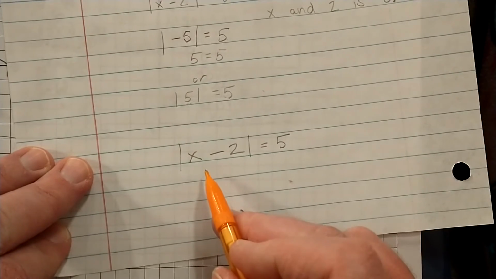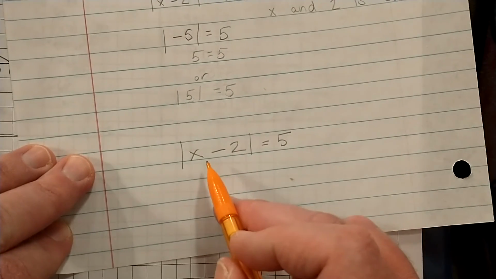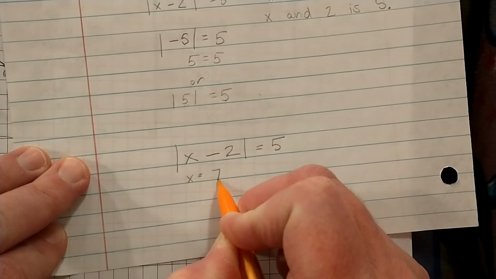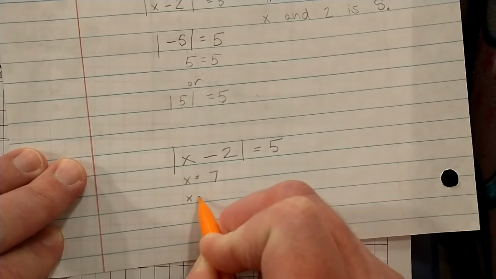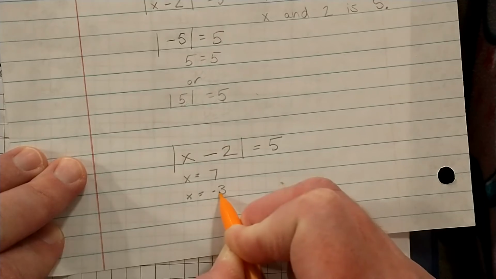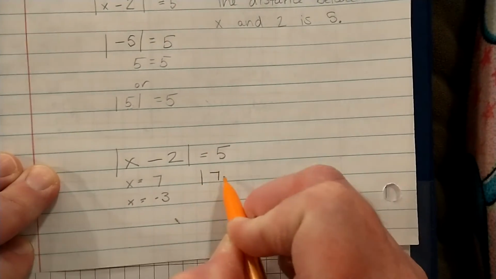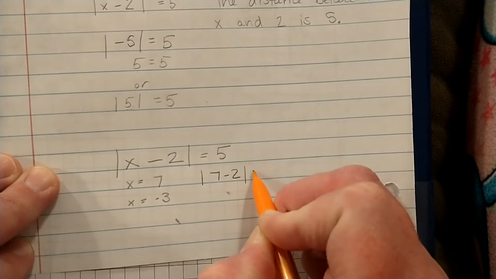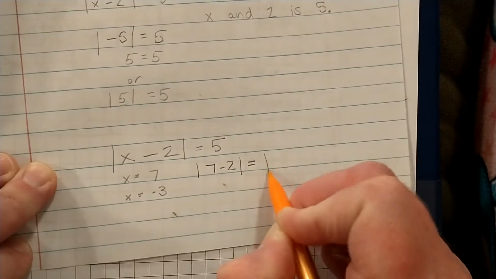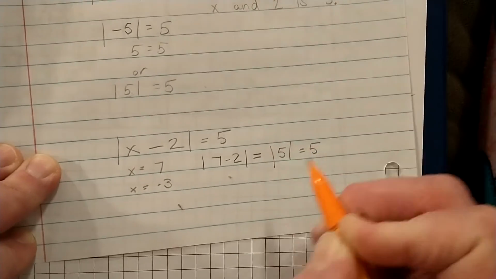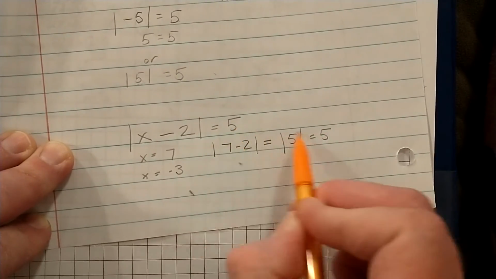And the two numbers that make this statement true would be x equals 7 or x equals -3, because x equals 7 makes it 7 minus 2, which is the absolute value of +5, which equals 5. Okay, so that matches.